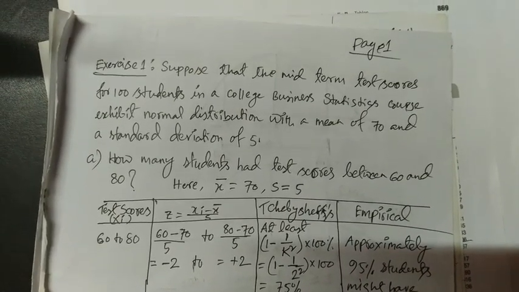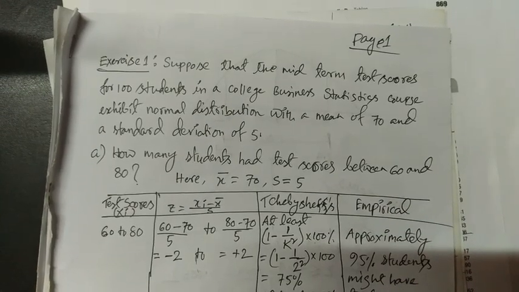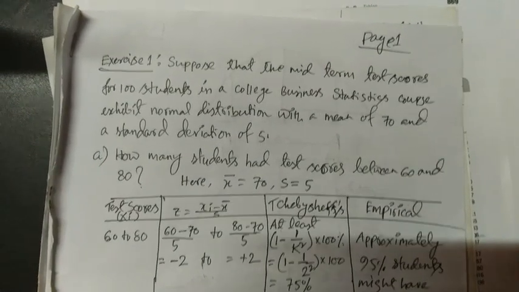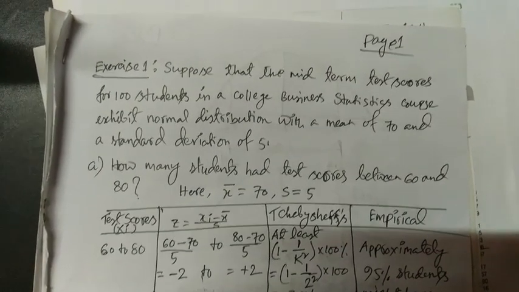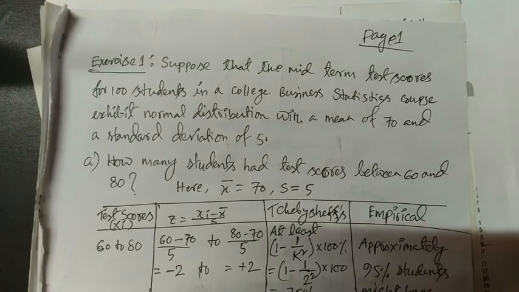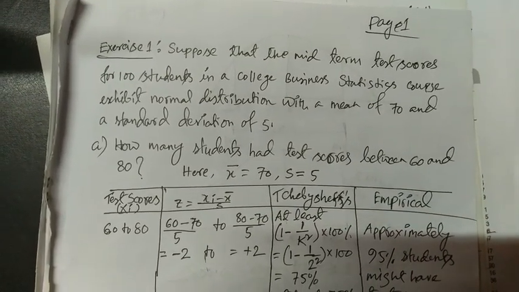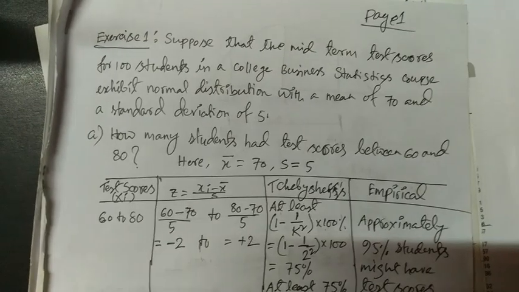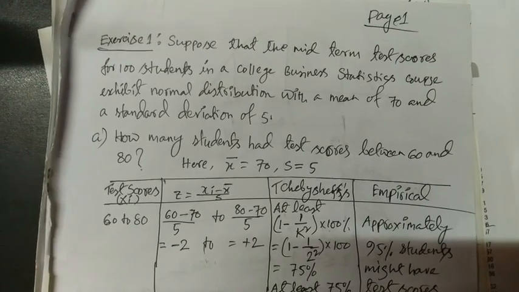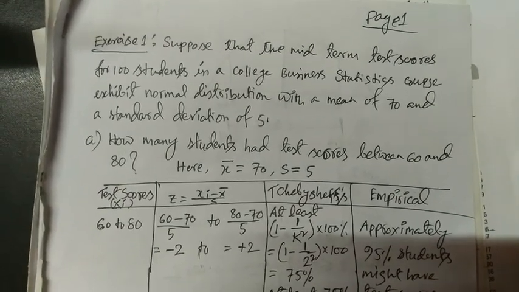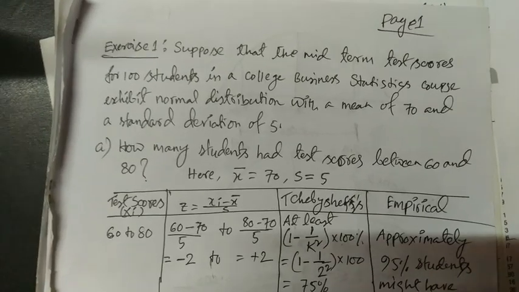Suppose that the midterm test scores for 100 students in a college business statistics course exhibit normal distribution with a mean of 70 and a standard deviation of 5. So here the first question is asking how many students had test scores between 60 and 80.